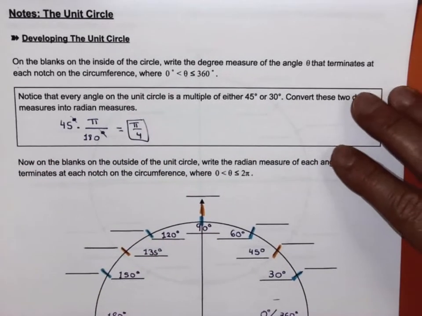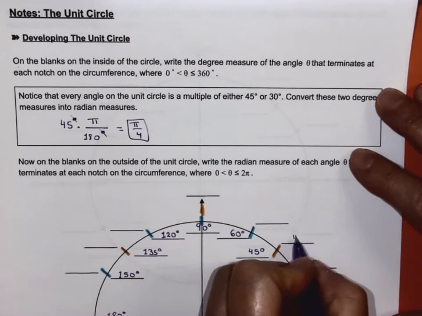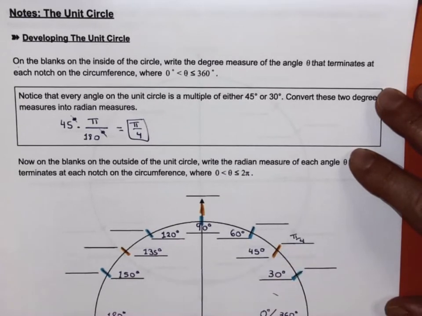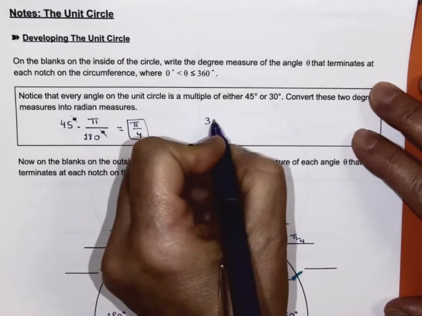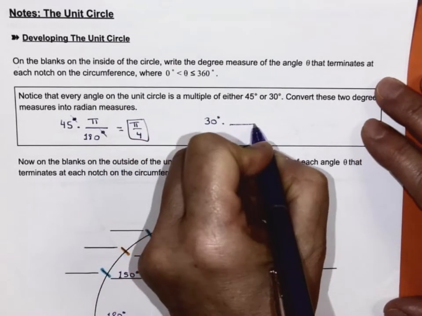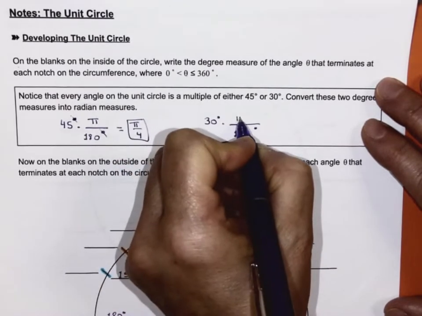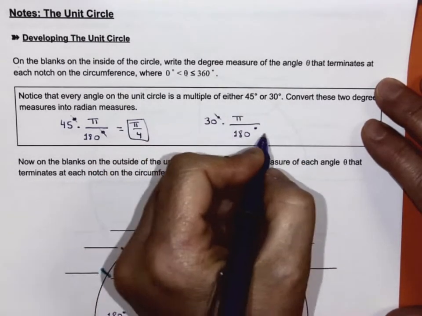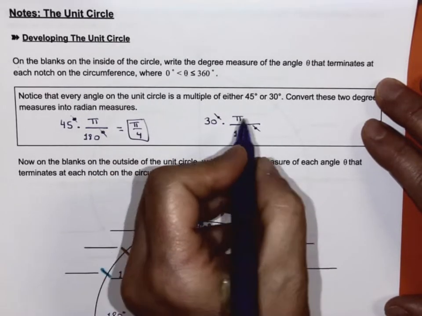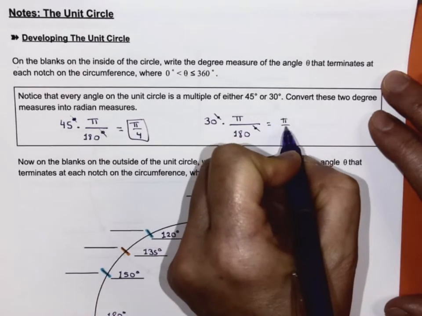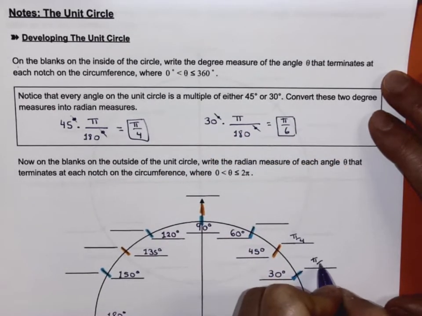So my 45 degree here is going to be pi over 4. And then I'm going to take the 30 degrees and I'm going to do the same gymnastics. So 30 degrees times, you want to cancel the degrees, so we need 180 at the bottom. And on the top, that will be pi. The degrees will cancel. 30 over 180, that will be 1 over 6. And so that will be pi over 6. And so that will be my 30 degrees there, pi over 6.